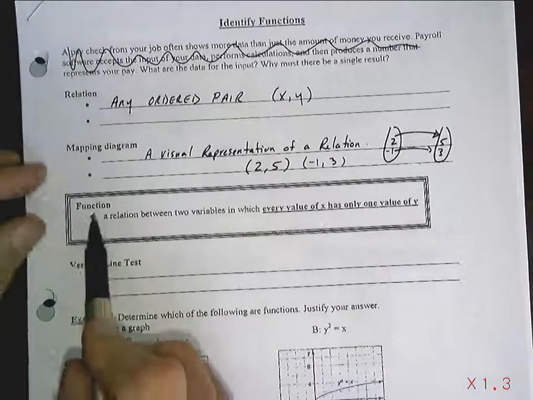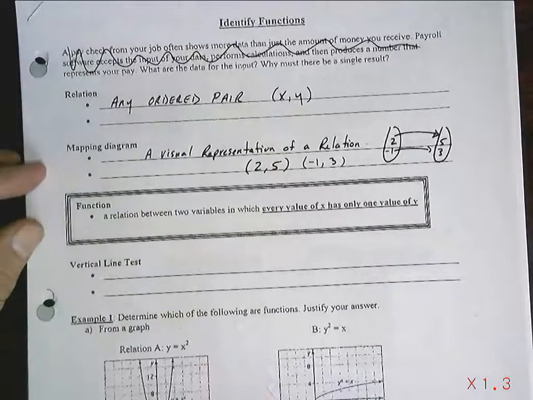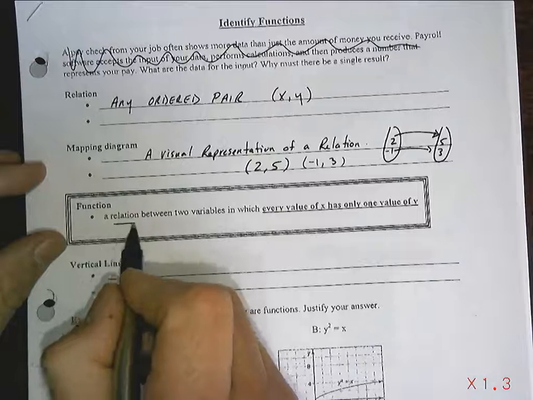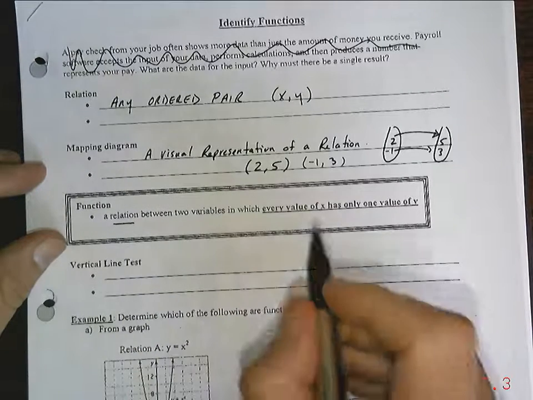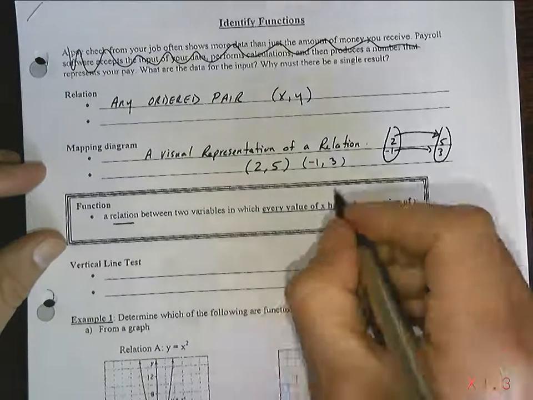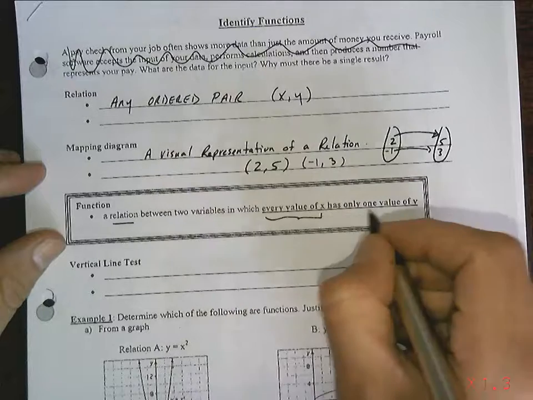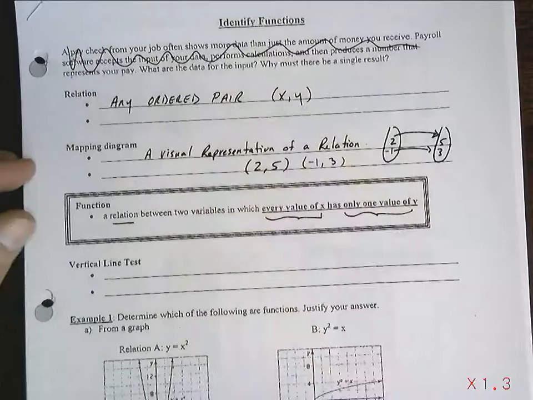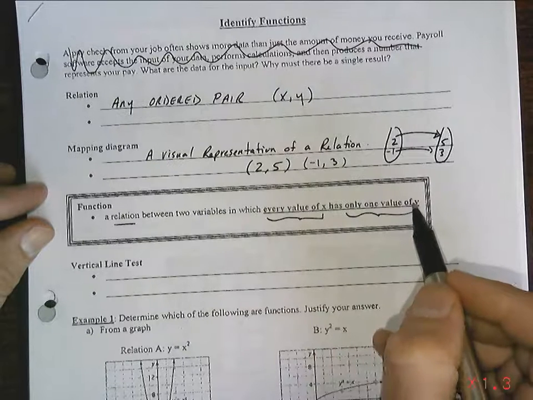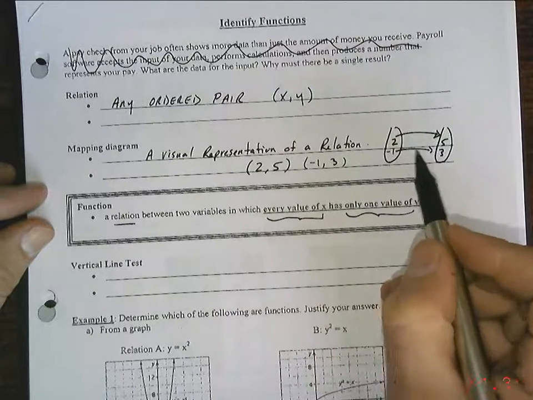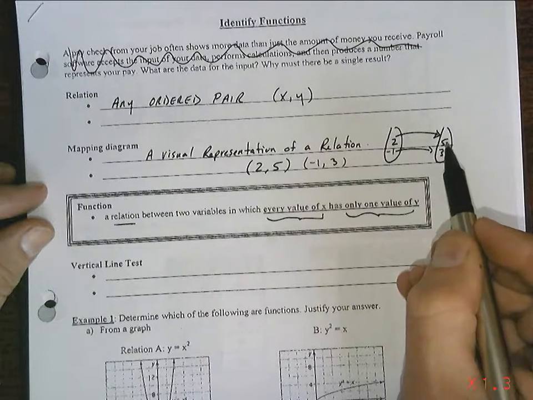A function. A function is a relation, so it's a relation first of all, and it's a special type of relation where every value of x has only one value of y. So see this? This has only one value of y. This has only one value of y.